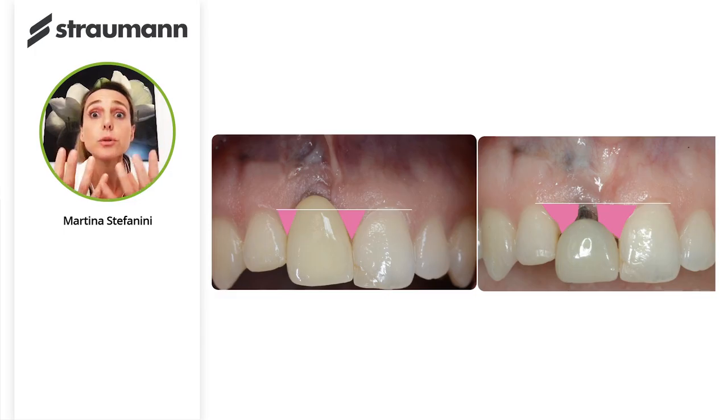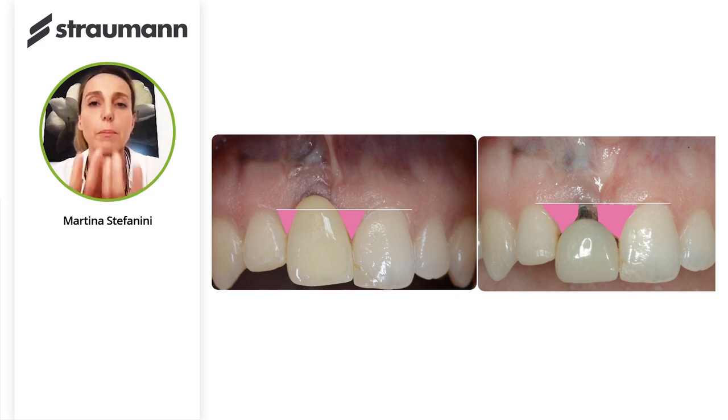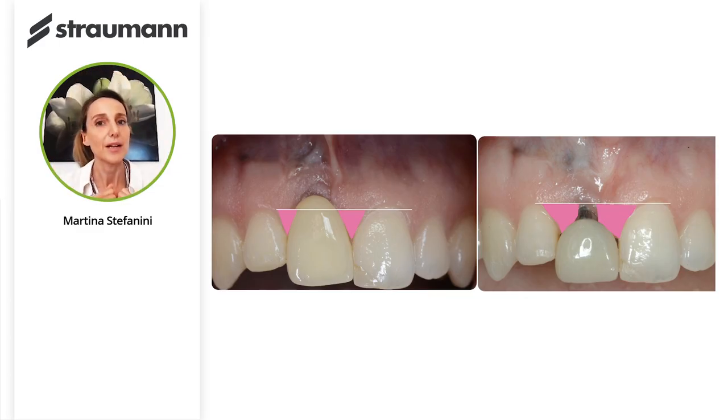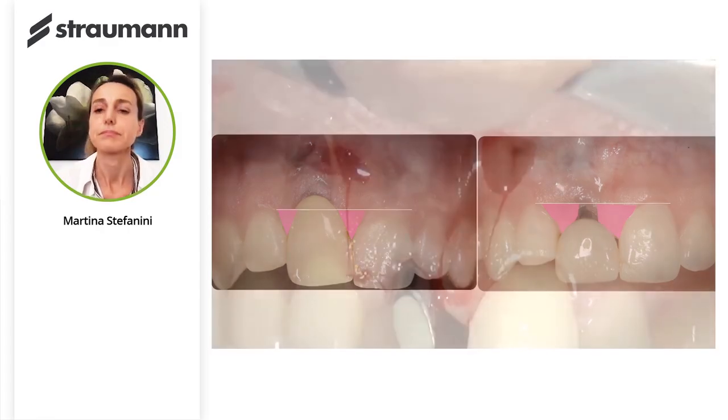And as I told you, the anatomic de-epithelialized papillae represent the heart of our surgical procedure because they give the vascular supply that will ensure the survival of our coronally advanced flap. So this pre-surgical step is of paramount importance to obtain a final optimal result.